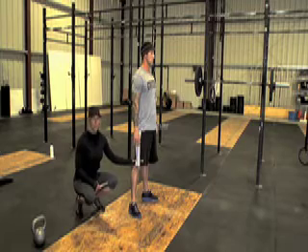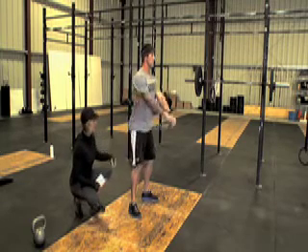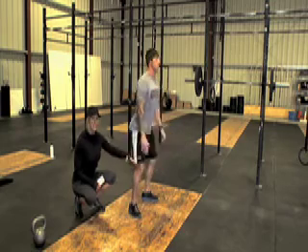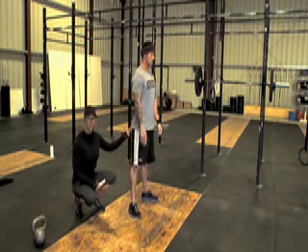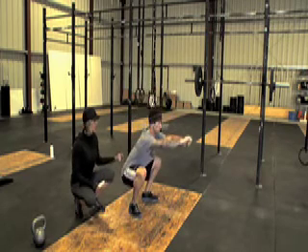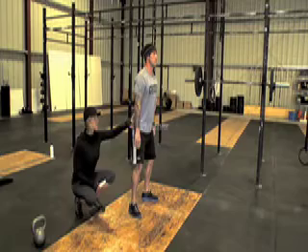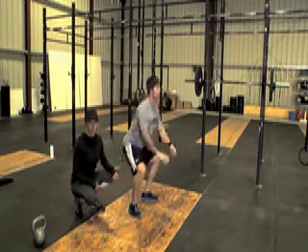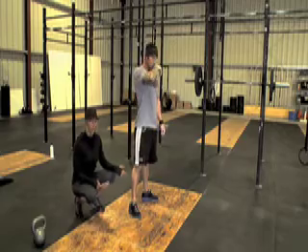So a no rep would look something like this. Don't come over the depth. The crease of the hip is well above the knee. Or something like this, where the athlete comes to full depth at the bottom, but at the top does not fully extend at the hip and at the knee. These would both be examples of a no rep.